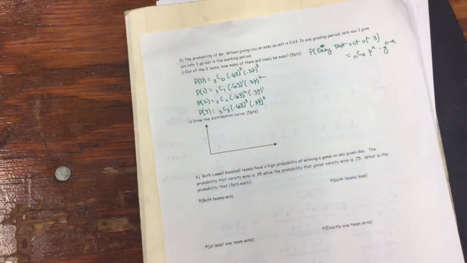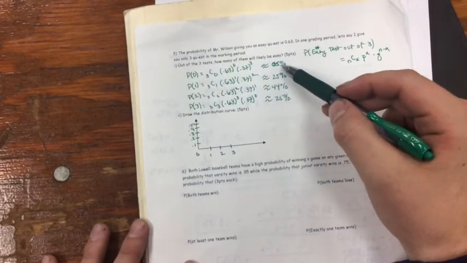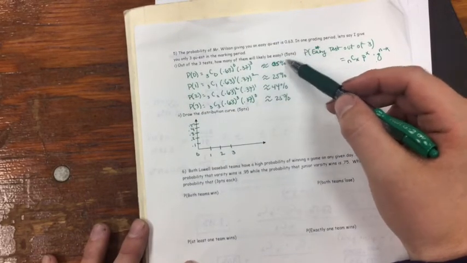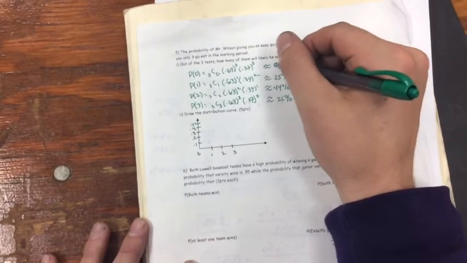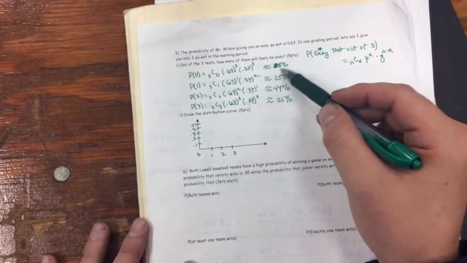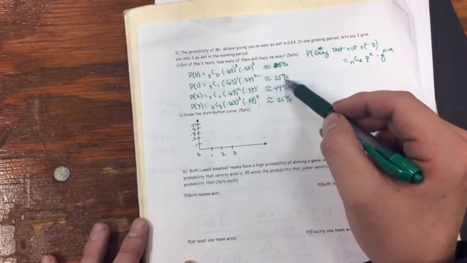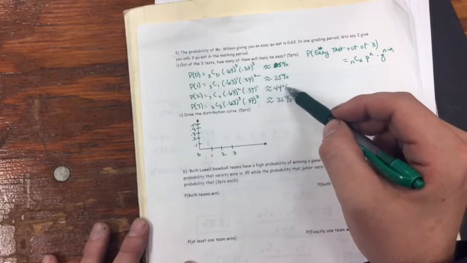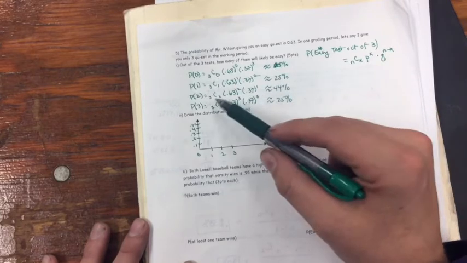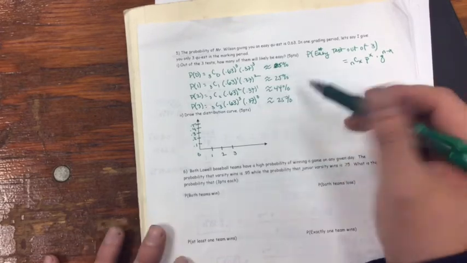I'm going to go ahead and grab a calculator and calculate these. They're just going to pop up. So the solutions we got is 0.05, so sorry, there's a 5% chance that none of the tests will be easy, 25% chance that one will be easy, 44% chance that 2 will be easy, and 25% chance that 3 will be easy.